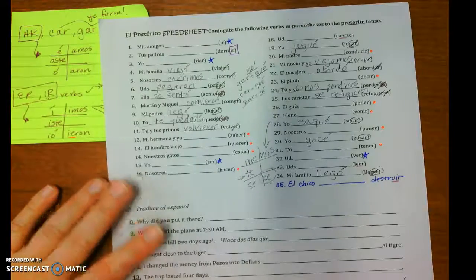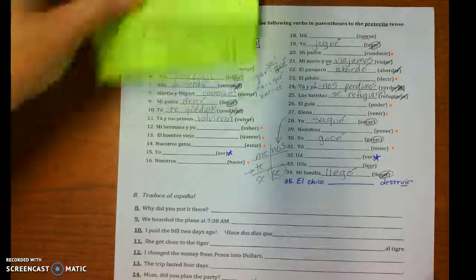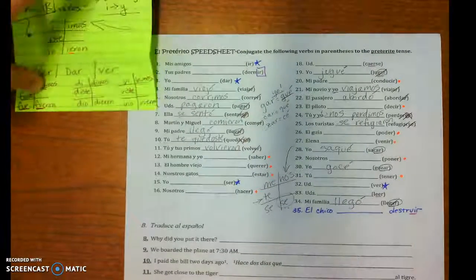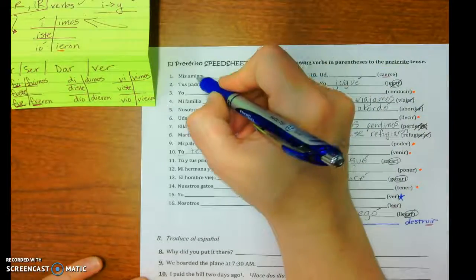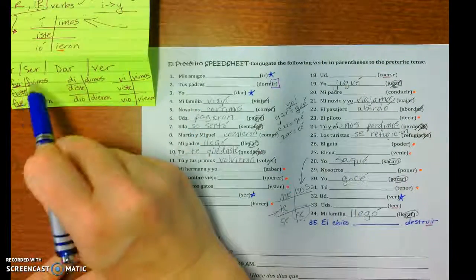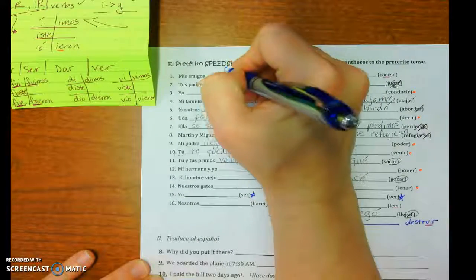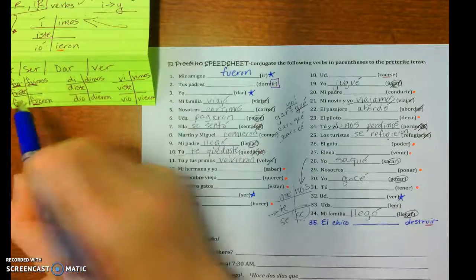All right, so now I'm going to go through and do the ir, ser, dar, and ver. And on ir, ser, dar, and ver, I'm using these charts right here. Okay. So if it's ir, that's super easy. Mis amigos, it includes two people, but it doesn't include the word yo, so it's fueron. Don't forget, ir and ser use the same chart.